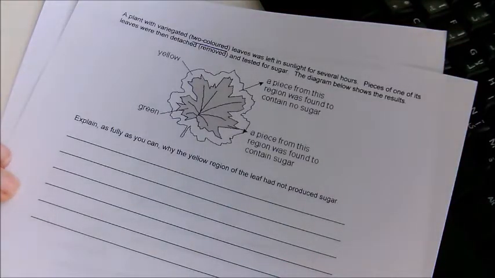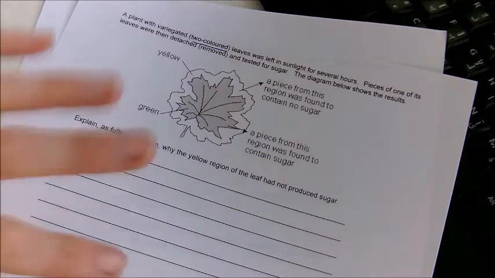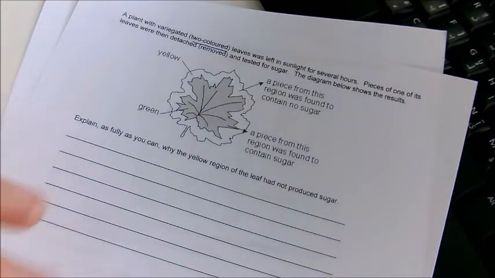Right, hi there. I'm going to work through some exam questions, some examples, and then you can use this information and how I would do it to have a go at answering some similar ones that are on class charts. So the first one is about testing leaves.